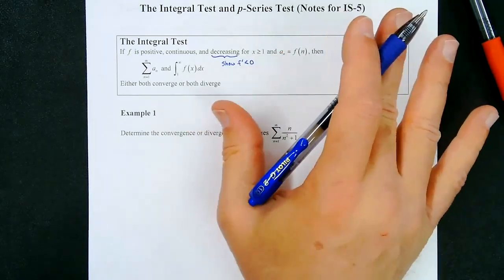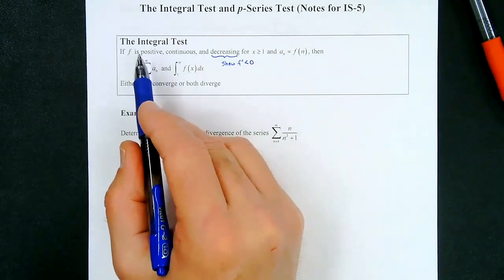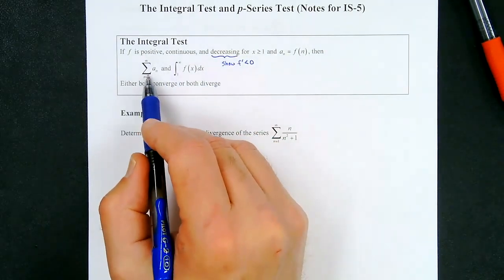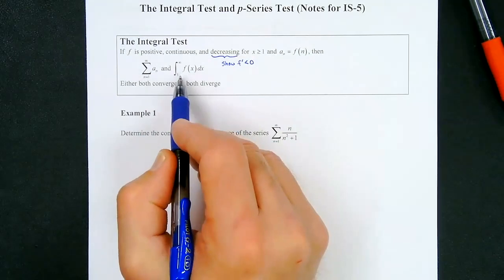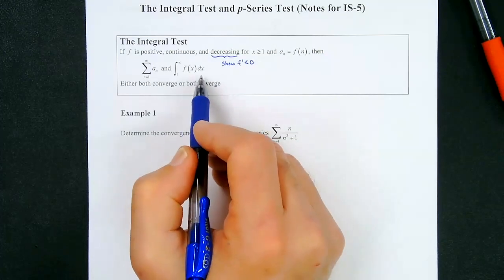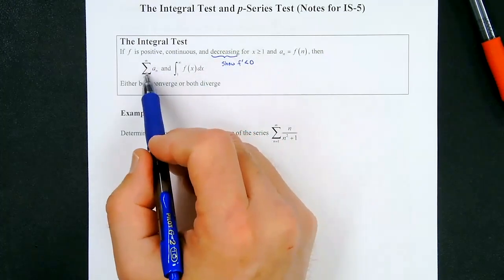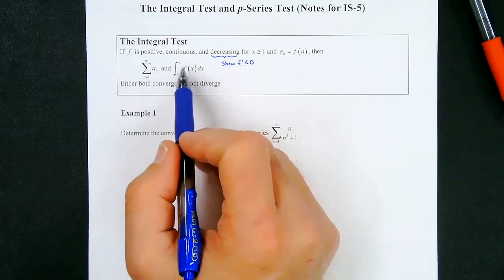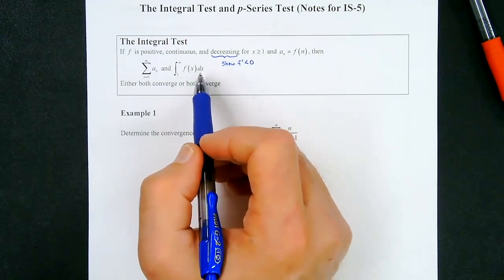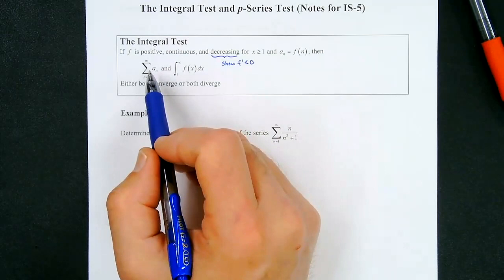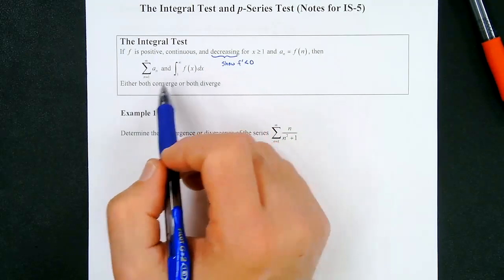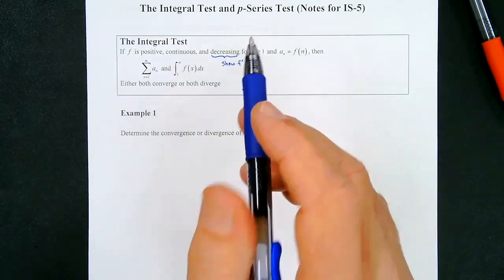So what this test says is, if we meet these conditions, that f is positive, continuous, and decreasing, then this series and this improper integral from 1 to infinity of f of x dx are either both going to converge or both diverge. So we're going to rewrite this a sub n as a function and integrate it. If we integrate it, we'll know if that integral converges or diverges. If the integral diverges, then the series diverges. If the integral converges, then the series converges. They'll match. They'll do the same thing. All right, so here we go.